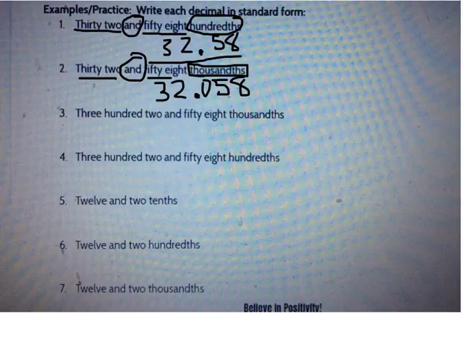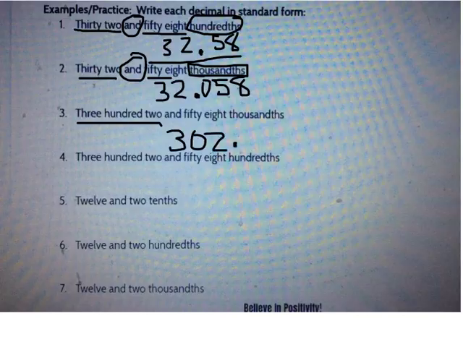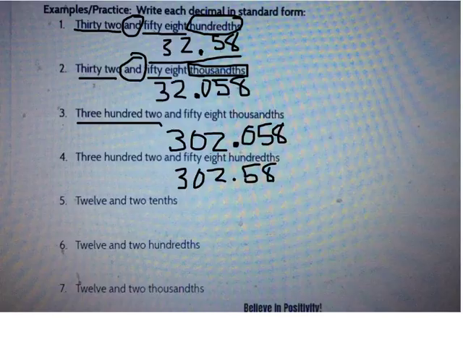Now you try a few. 302 and 58 thousandths. Go ahead and write that number now. Well, 302 decimal and 58 thousandths. 302 and 58/100ths. Go ahead and try that number now. It's 302.58, 302 and 58 hundredths.